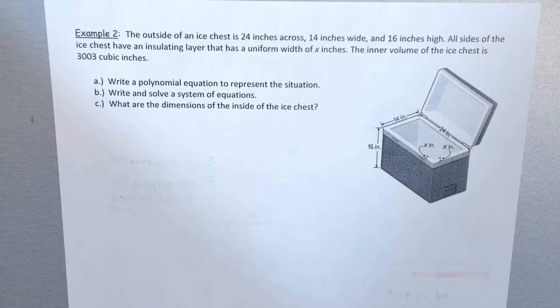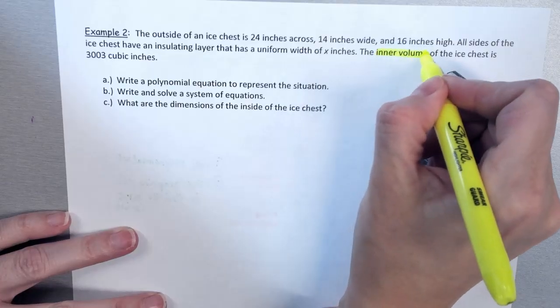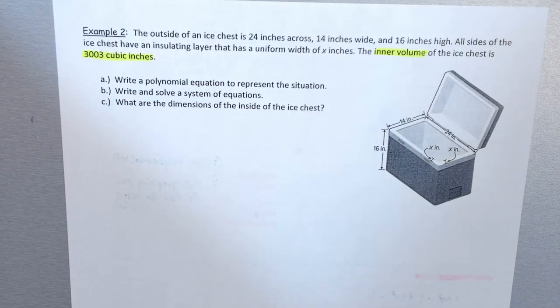So we have to write a polynomial equation to represent the situation. So when they tell you what the inner volume is, okay, we're going to use that to help us write the polynomial equation. And then we're going to write and solve a system of equations. And then we're going to find the dimensions of the inside of that ice chest. And then the outside of the ice chest is the 24, the 14, the 16. And then they say they have the insulating layer that has a uniform width of X inches.